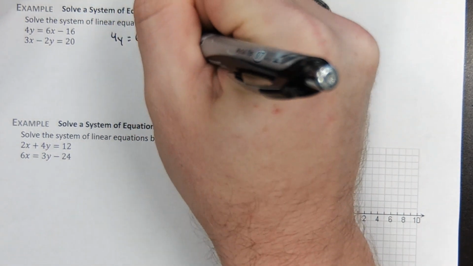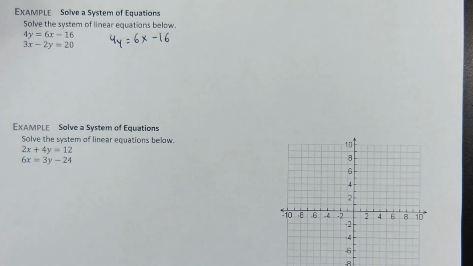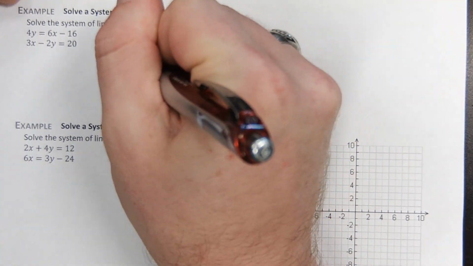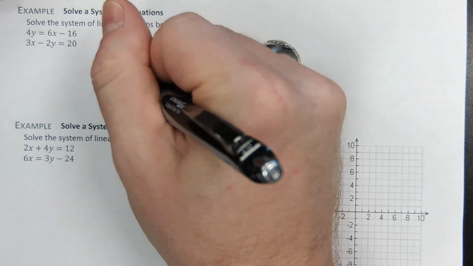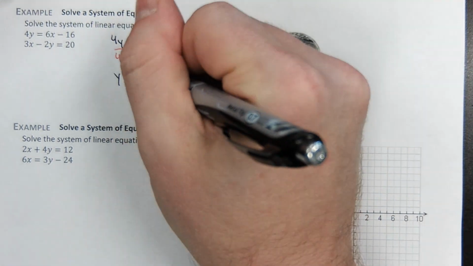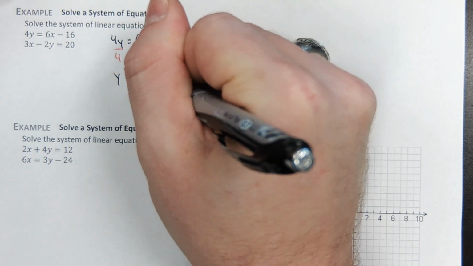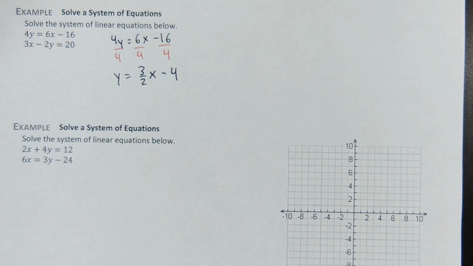And because I think we have all figured out by now how to get y by itself, I'll just go ahead and make this one happen. Just like the very first example we did, and actually the second example we did, I'm just going to have to divide by the number in front of y. Divide by 4. Gets me y equals, might as well reduce this fraction. 6 over 4 reduces to 3 over 2, just dividing the top and bottom by 2. And 16 divided by 4 is 4. There we go.